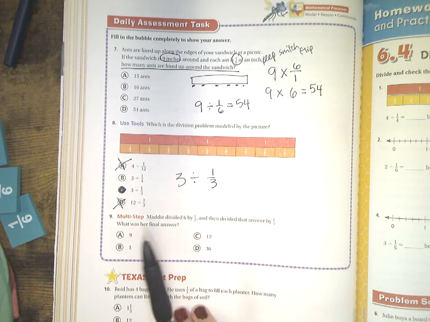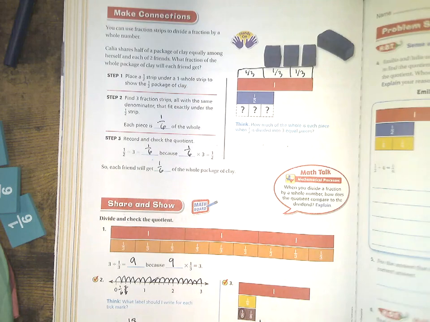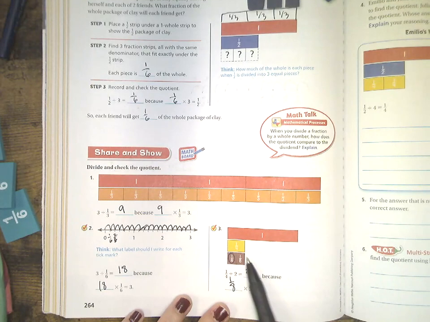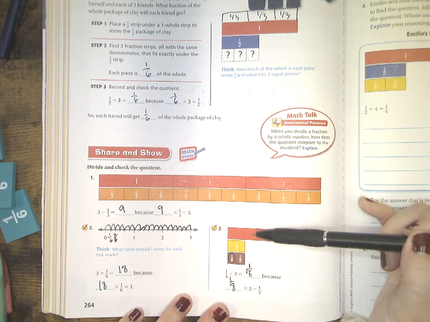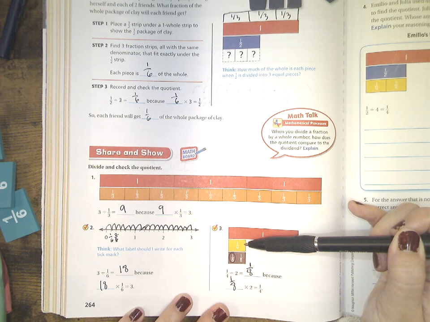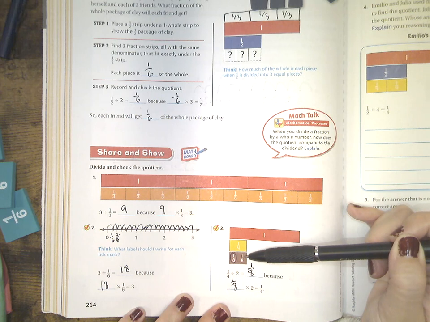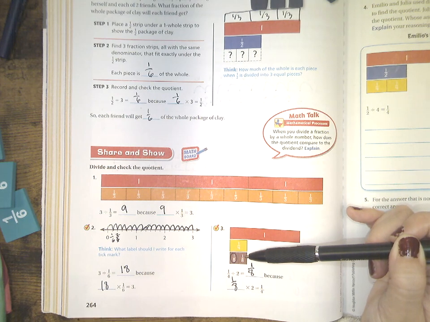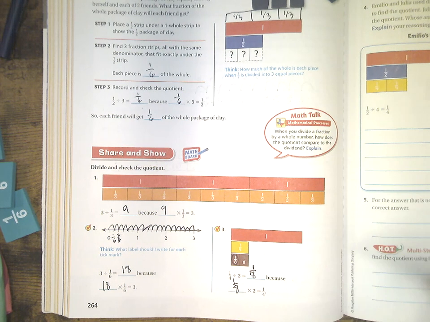That one's simple. The other one is the one that we just did on number 3 over here, right? So this one, I have 1/4 is the one that I'm starting with, and then I'm dividing it into the pieces, which is 2. There's 2 pieces. And my result is an 8. Okay?